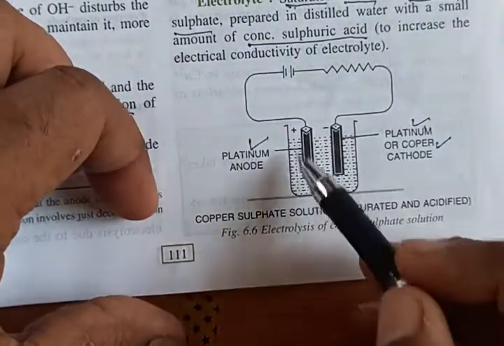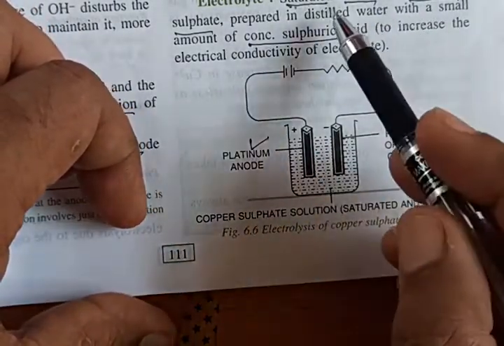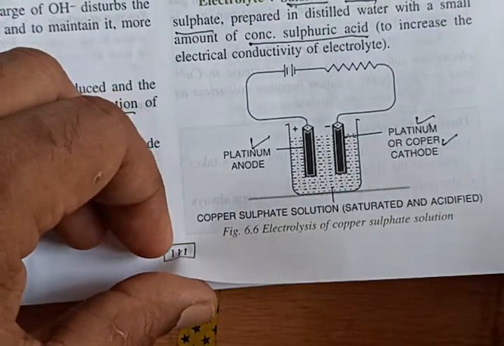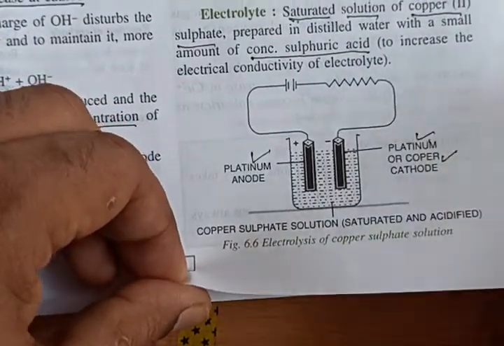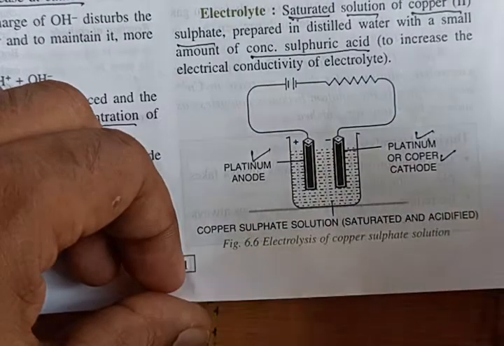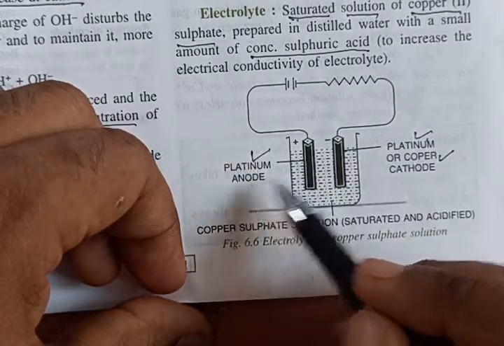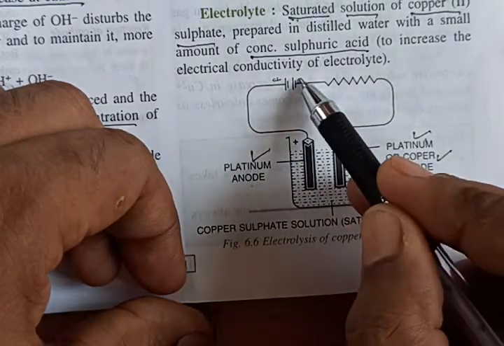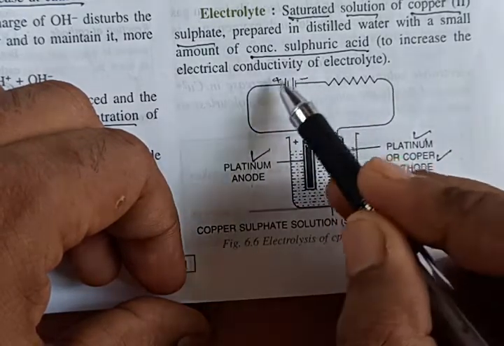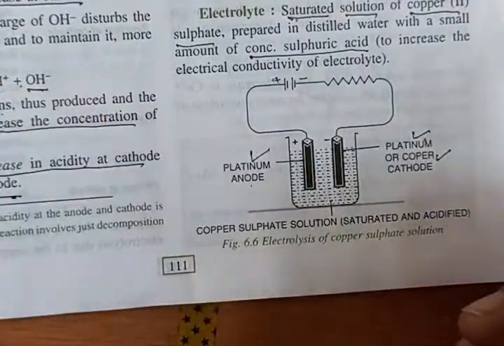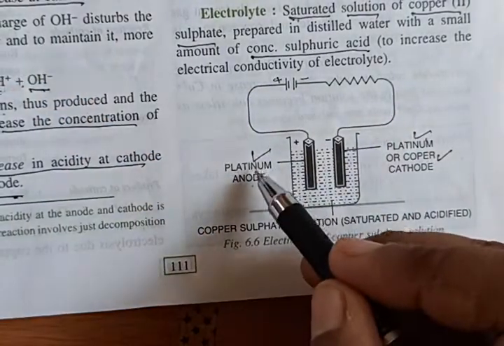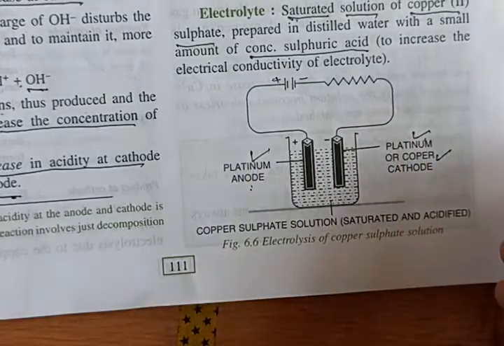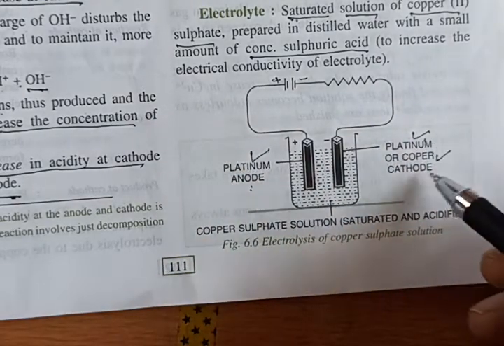Now, what is the electrolyte taken here? That already we have discussed. Saturated aqueous solution of copper sulphate acidified with sulfuric acid. So this diagram also you have to learn. What you have to write in the diagram. First of all, this is anode. It should be connected with positive terminal. This is cathode. It should be connected with negative terminal. If you are not connecting the terminals properly, you will lose marks. And write the material of anode. Not just "anode", no, the material you have to write, and here also the material you have to write.